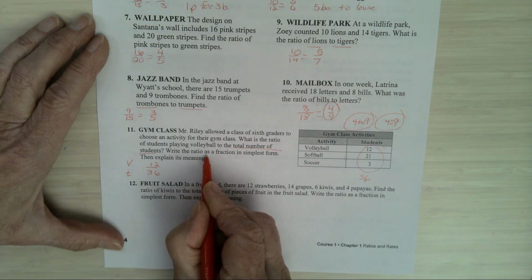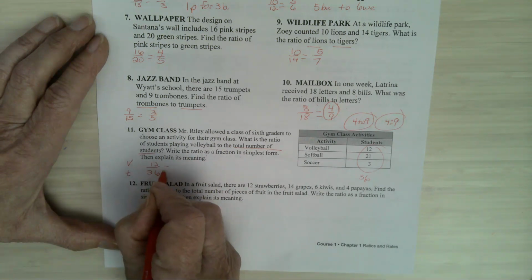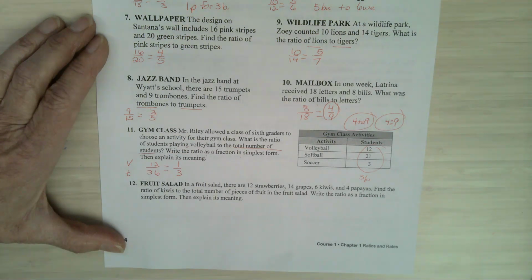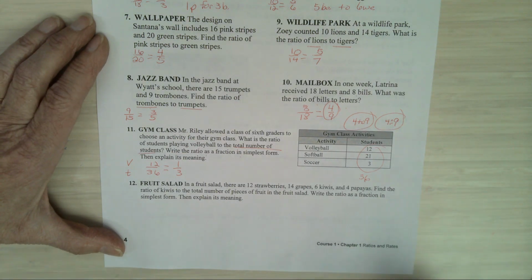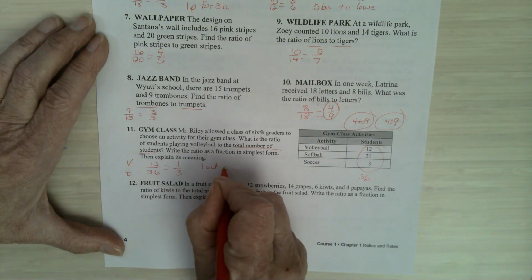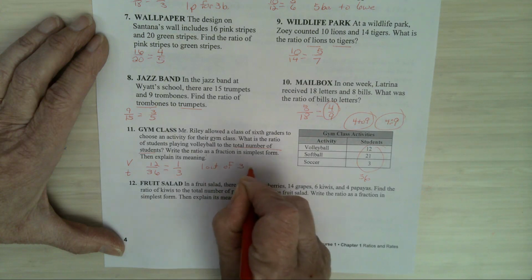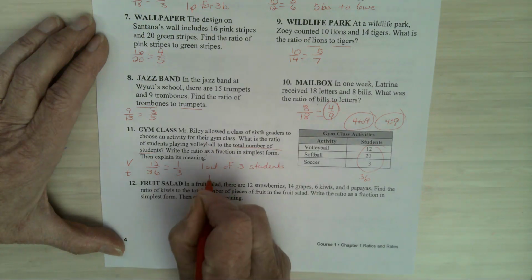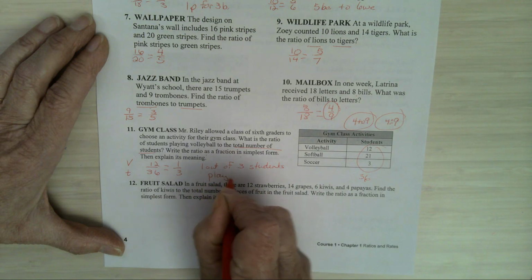Write the ratio as a fraction in simplest form. And what that means is 1 out of 3 students play volleyball.